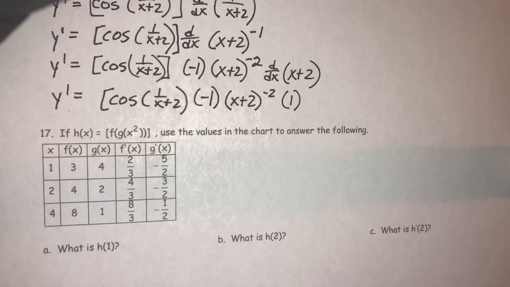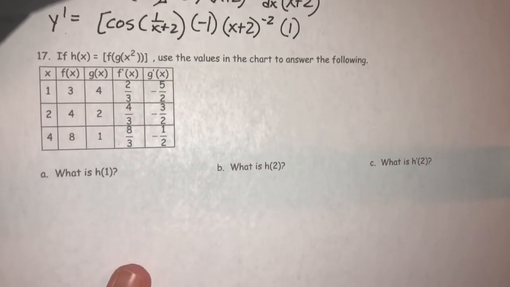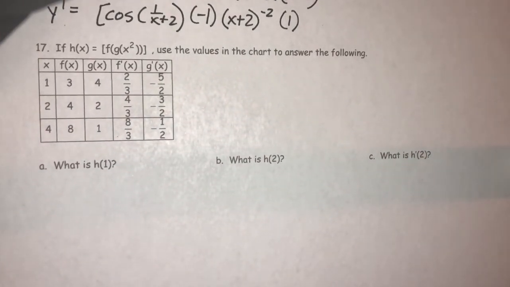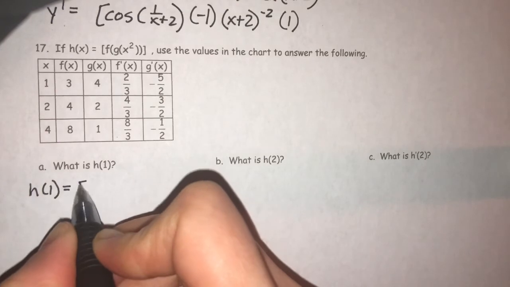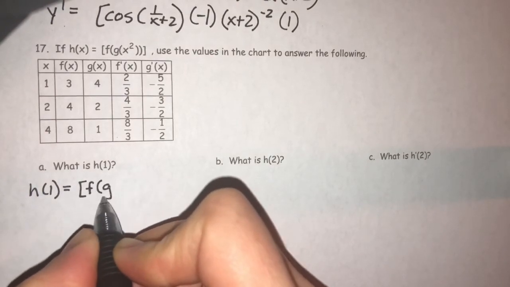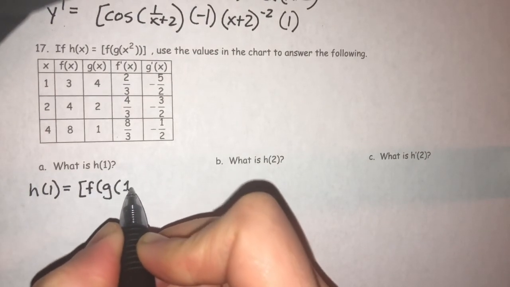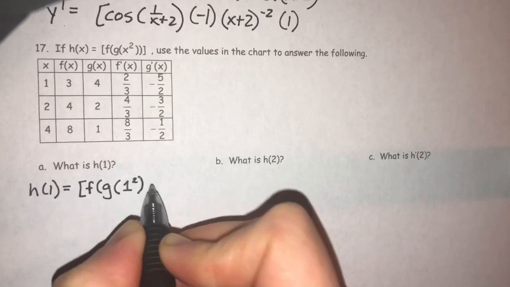All right, we're on the last problem, number 17, but it's a 3-parter. And it says if h of x is equal to f of g of x squared, use the values in the chart to answer the following. A, what is h of 1? Okay, so h of 1 would equal f of g of, instead of the x, it's 1 squared.